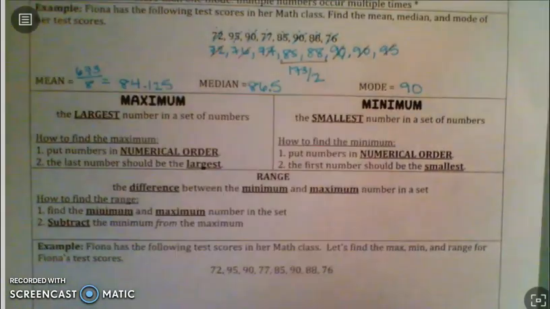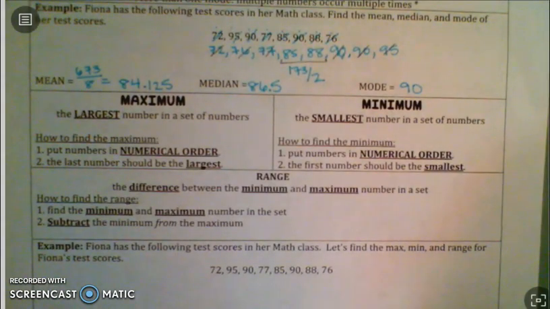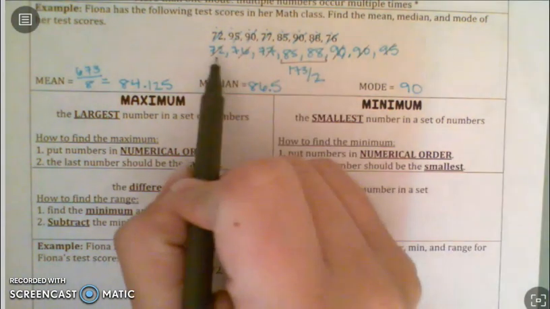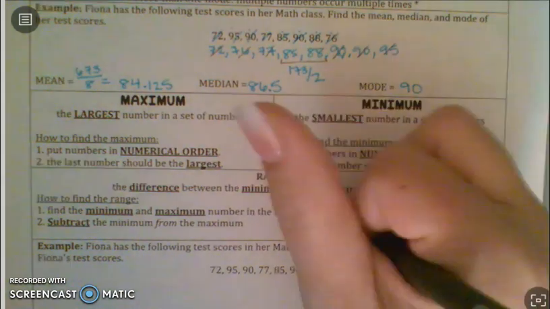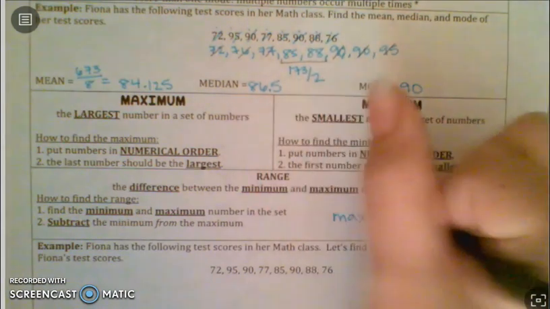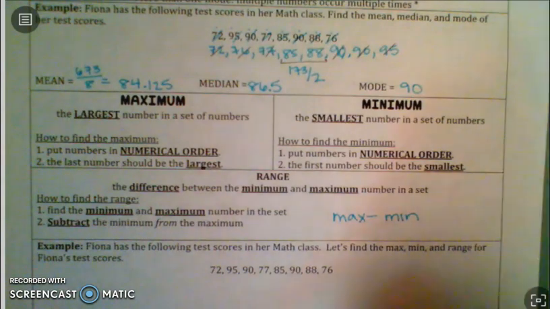Okay, the next part is the max and min. Remember, the maximum is your largest number and your minimum is your smallest number. If we look at the numbers above, our minimum was 72 and our max was 95. The range is the difference between the max and the min, so remember, you always do the max minus the min. Okay, max minus the min. So this is never going to be a negative number. It should always be positive.